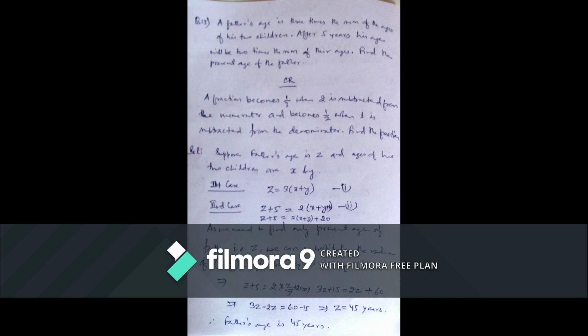See here, we need not find the ages of the children. Need not worry about how to find x and y. We have to find only the present age of the father, that is z. So from the first equation we can get the value of x + y, and that value, if we place it in the second equation, we will be able to find the value of z. So by solving this, we got z is equal to 45 years, right? We need to solve a little bit of a linear equation, and we got z is equal to 45 years. So the father's age is 45 years.